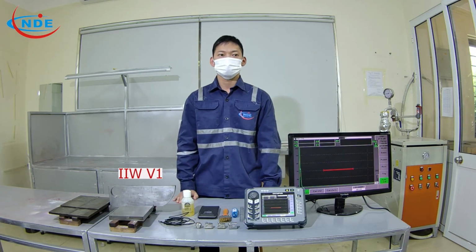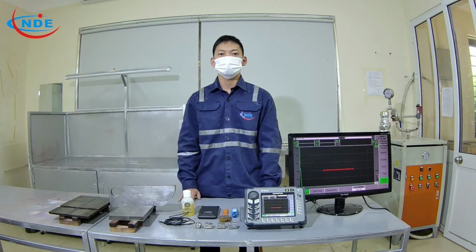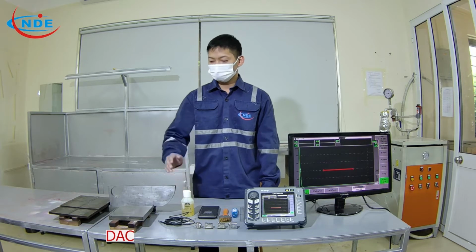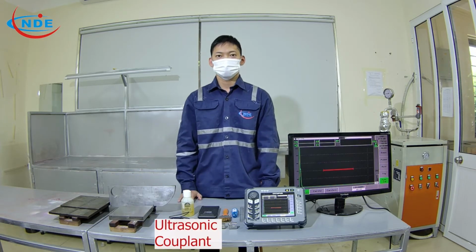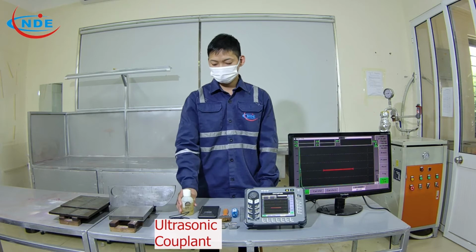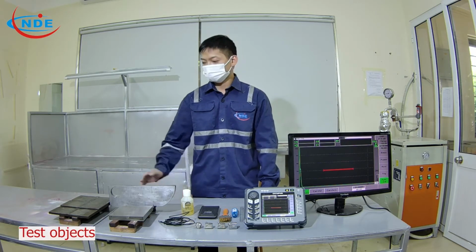And the calibration block, for example, IIW V1 calibration block, DAC block, ultrasonic couplant, and test object.